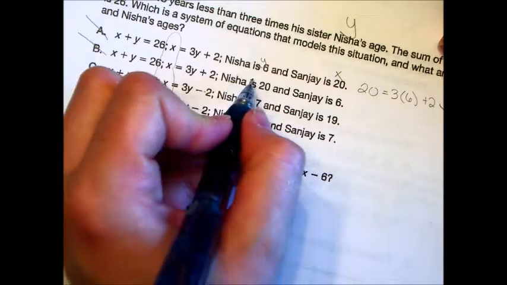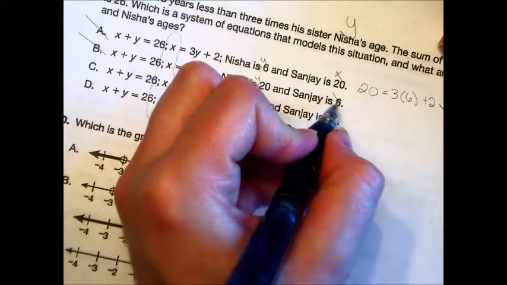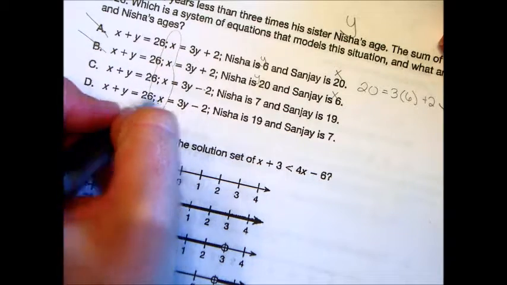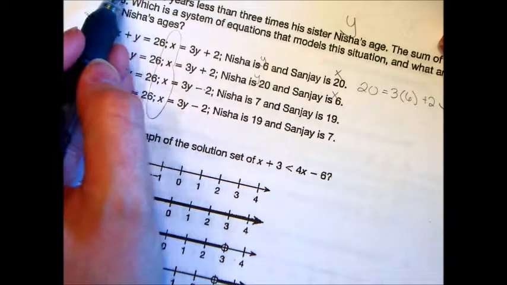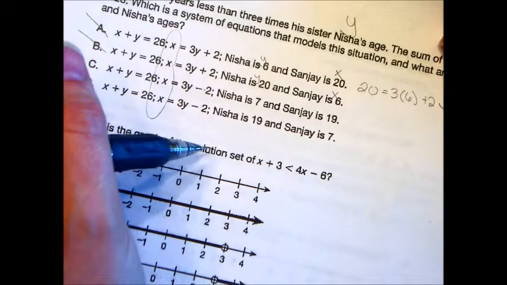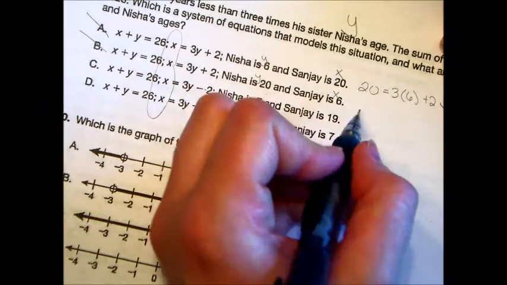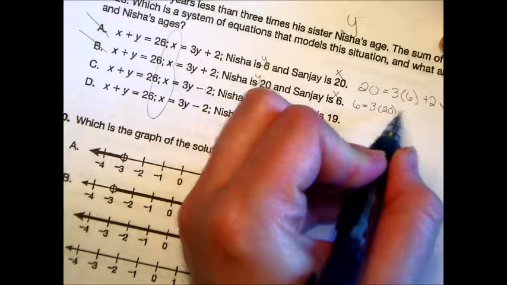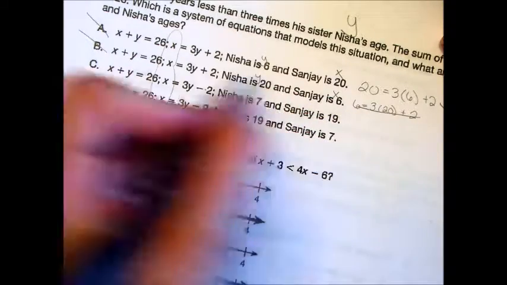Remember, Nisha is y and Sanjay is x. And if you don't remember that, that's because these are all x equals. And this up here said Sanjay is, so that would be x. That's the equals one. Let's plug this in. So does 6 equal 3 times 20 plus 2? No, it does not. B's out.